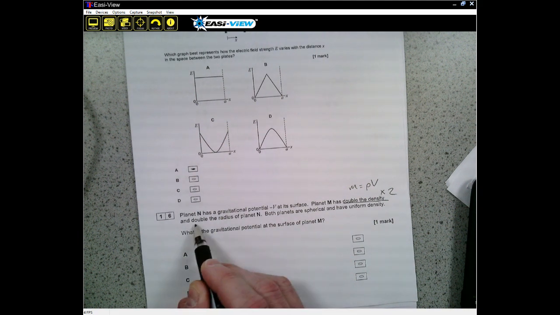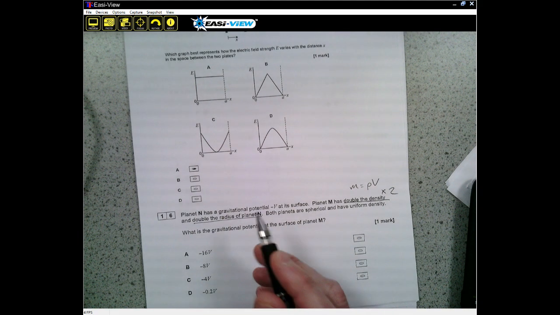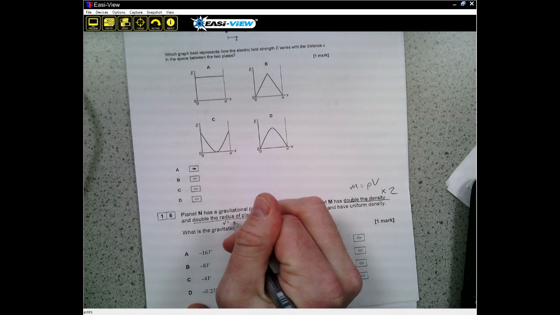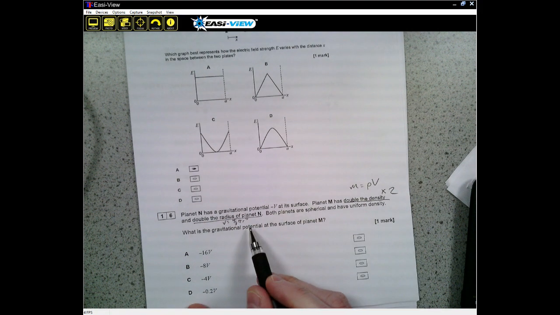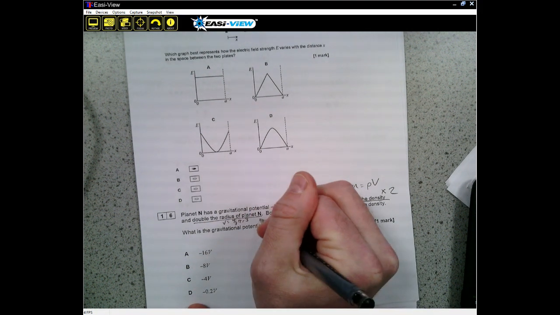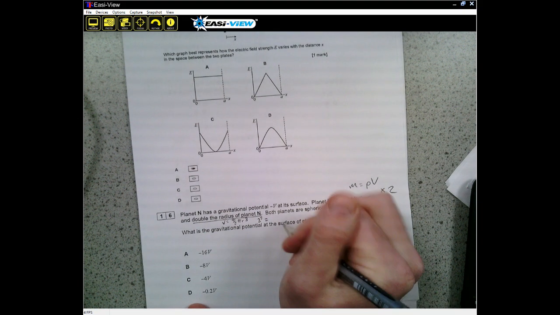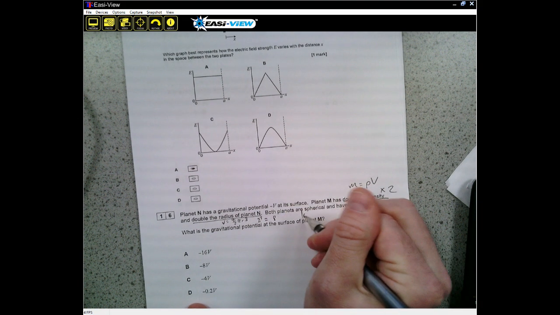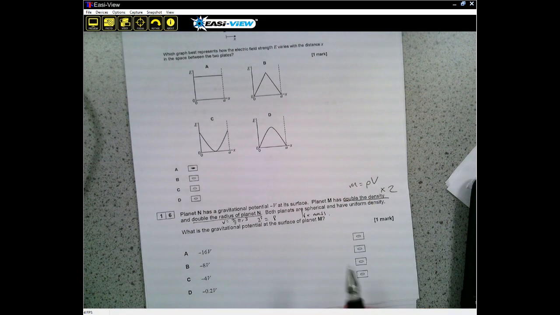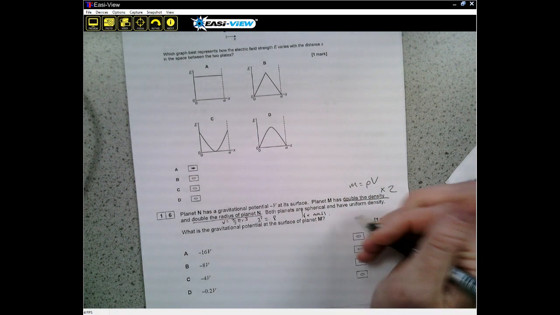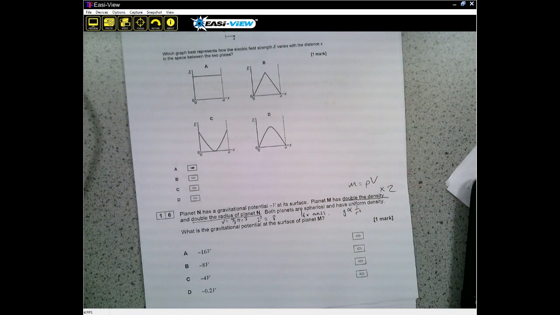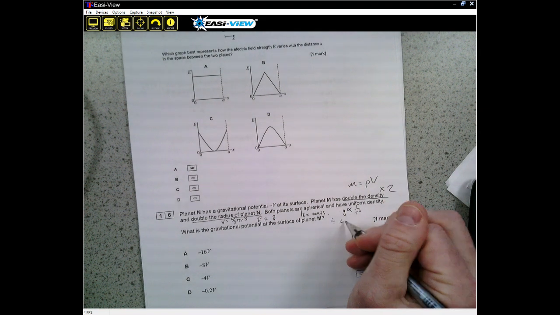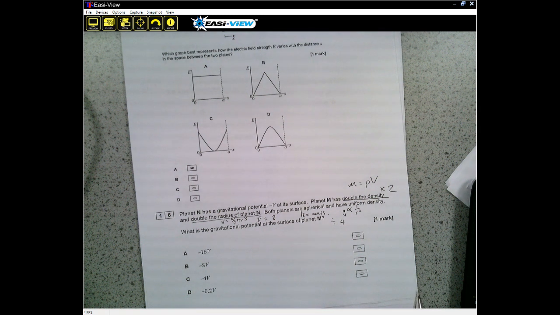Double the radius. Well, because the volume goes with 4/3 pi r cubed, if you double the radius, then it's got 2 cubed times the mass. So we've now got 8 times the mass. So we're up to 16 times the mass. But the surface is now twice as far away. And the gravitational field strength, g, is inversely proportional to the square of the radius. Therefore, we're twice as far away, so now we divide by 4.